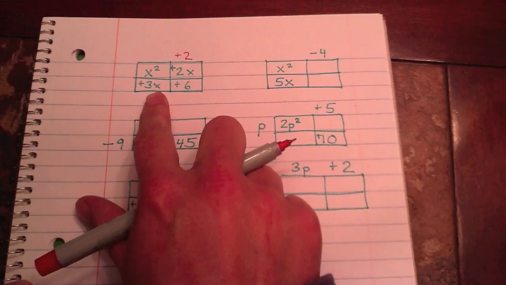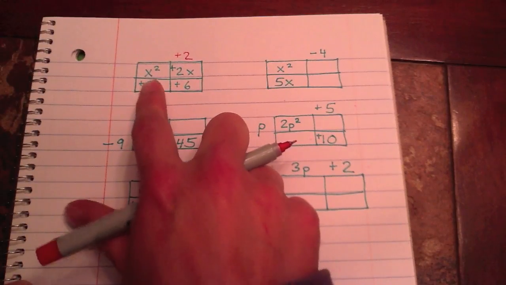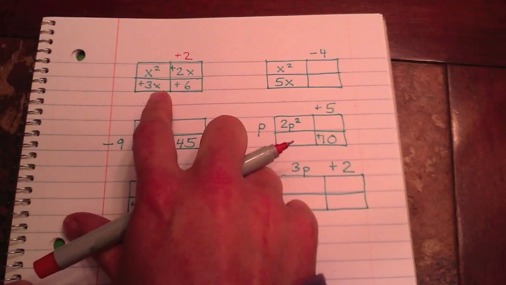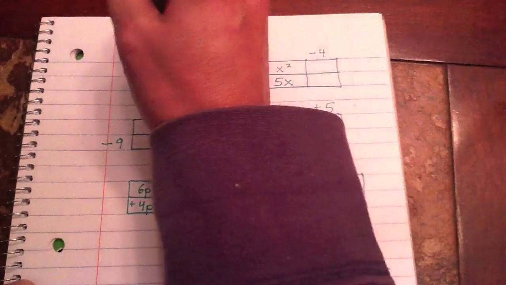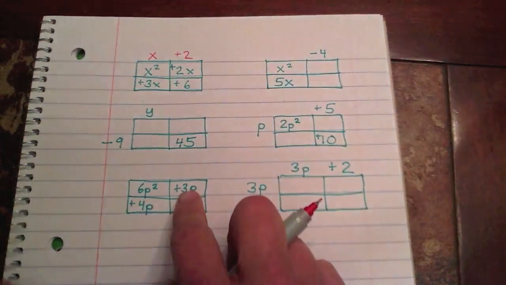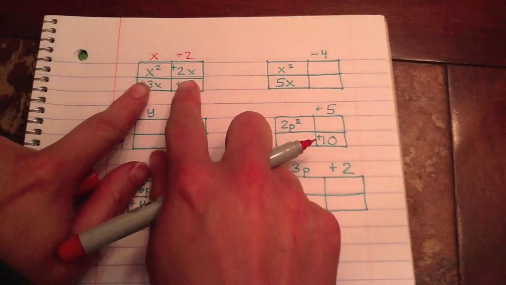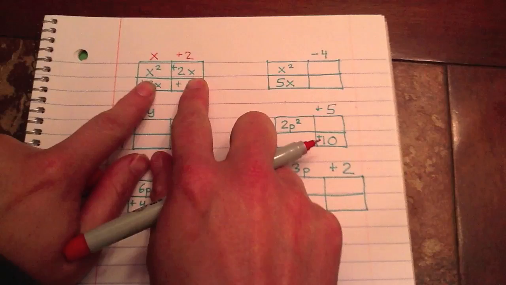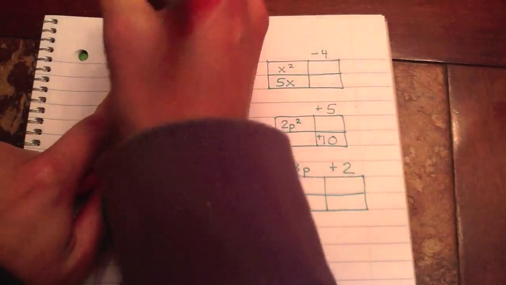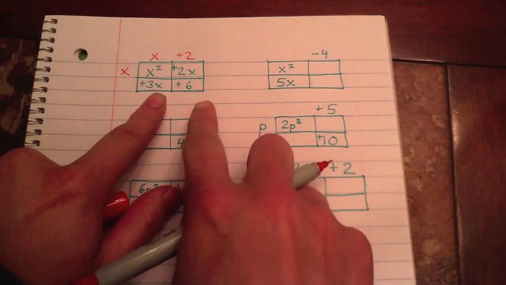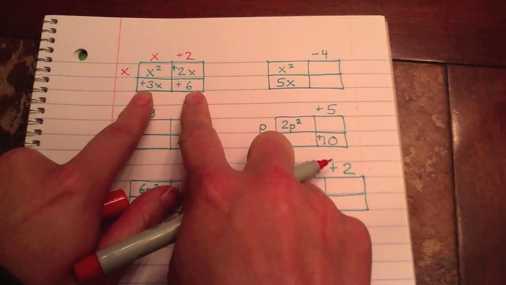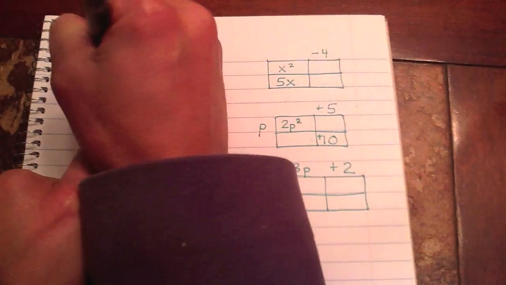If you're looking here, they have a common factor of 1 for their numbers, but they have 1 x in common. Because there's 2 x's here, 1 x here, they have 1 x in common. If I look here, they have 1 x in common and the number 1, so that's an x. Here, no x's in common, but they have a greatest common factor of 3.